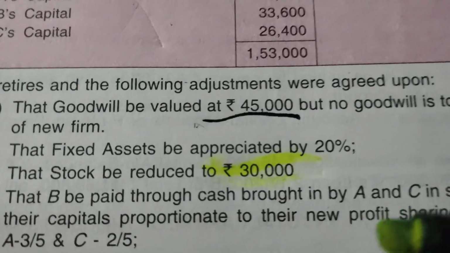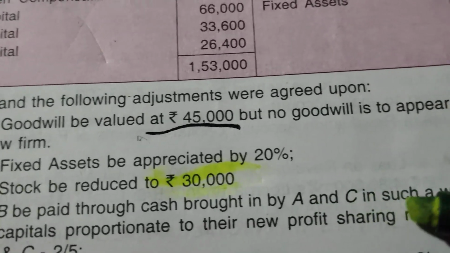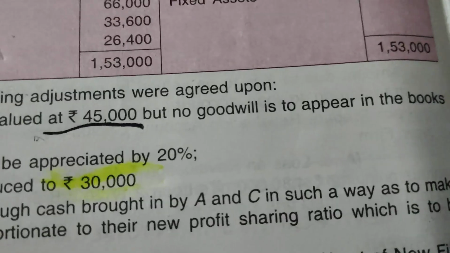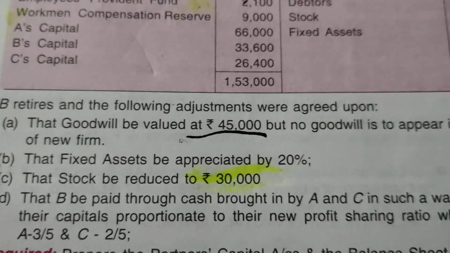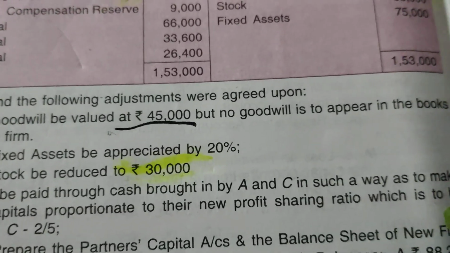Now an important line: B is to be paid through cash brought in by A and C in such a way as to make their capitals proportionate to their new capital ratio.